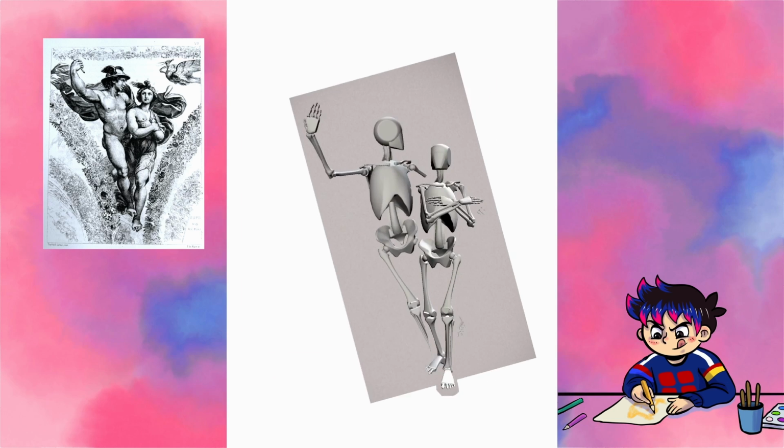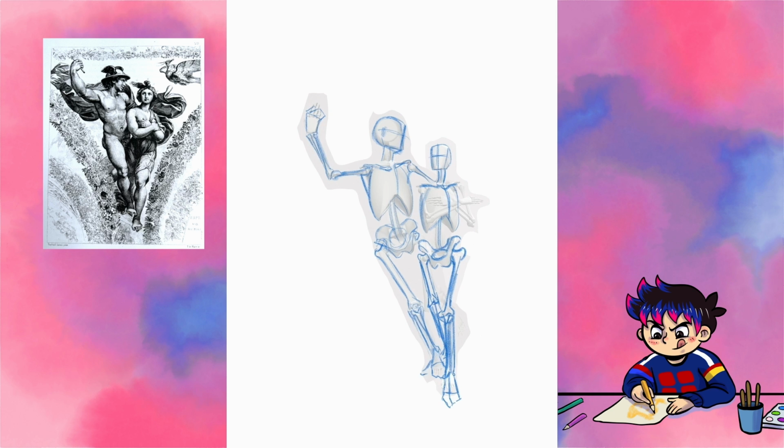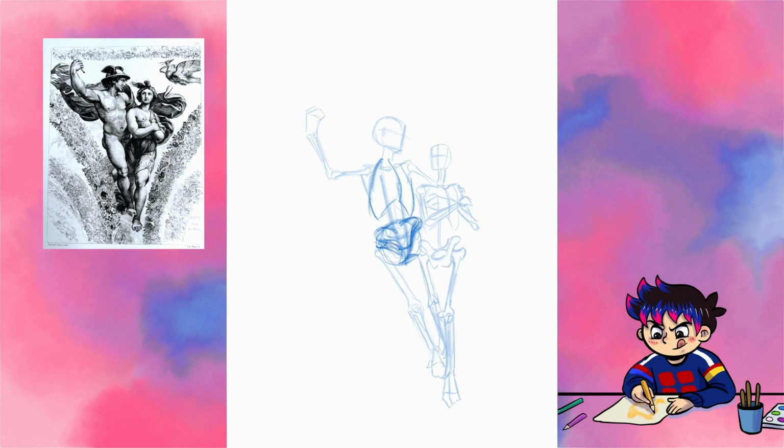Afterwards, then I am copying the screenshots to my drawing software. So on my iPad, I have Adobe Fresco, and I'm just using the pencil tool to trace over these skeletons. Now, in this case, I'm actually using it as a drawing exercise, and tracing over the skeletons helps me to warm up and to understand how the poses are constructed.